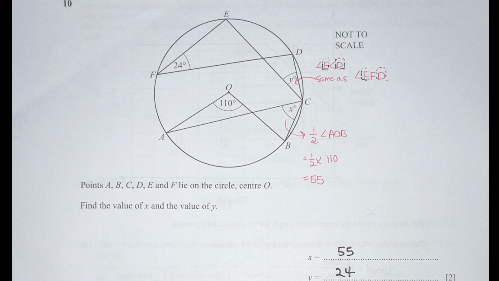By taking 110 divided by 2, or multiplying with 0.5, you should get 55 for x. As for y, pretty straightforward. This is the angle from the same segment, where the starting point and the ending point are the same. So it is referring to angles ECD and EFD. Both of them will be 24 degrees.